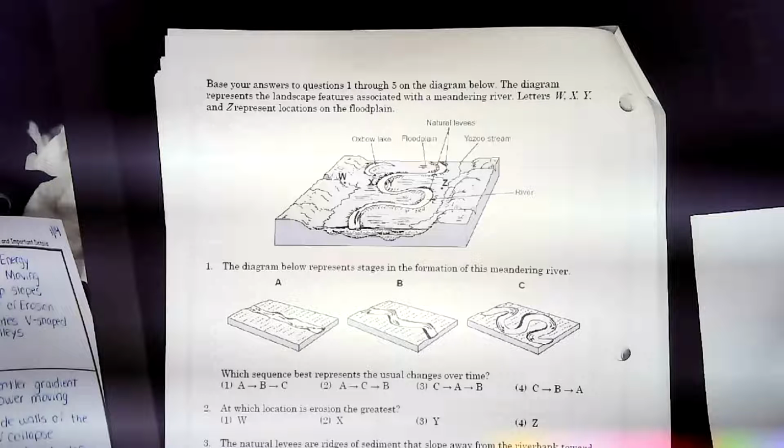A is showing a straight stream, B a little bit curvy, C very curvy. So which sequence represents the usual changes over time? What order do they go in? Yeah, they're in order, A, B, then C. So that's answer 1. Were you questioning it? Because you're like, they never put them in order? Yeah, they're very rarely in order, but don't second guess yourself, guys.